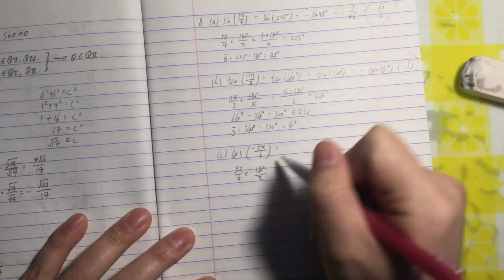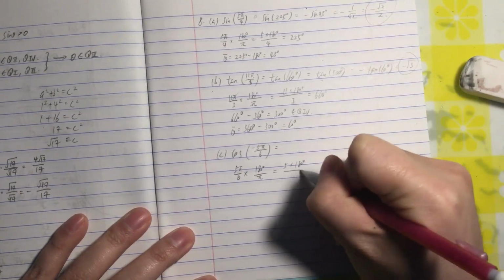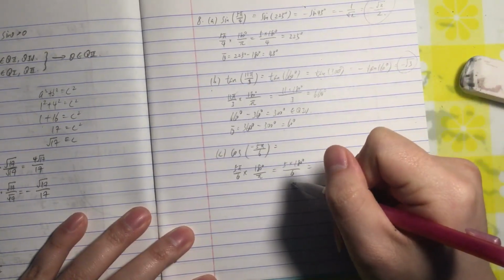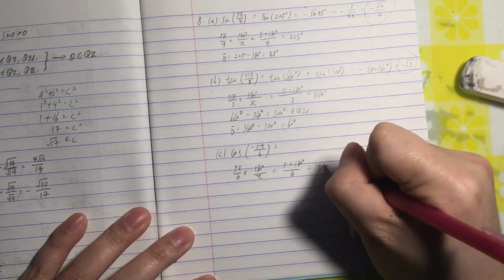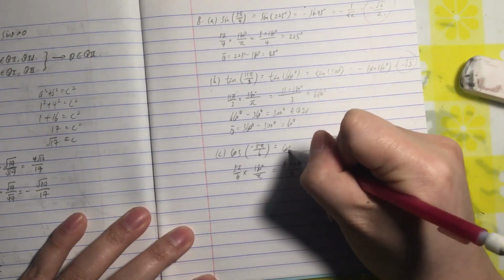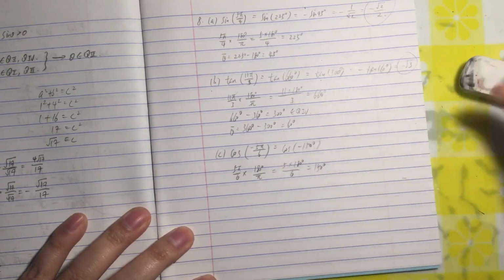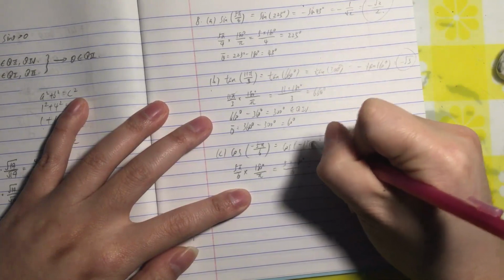I can first of all cancel pi. I get 5 times 180 degrees over 6. Here, if I take 180 divided by 6, I get 30. 30 times 5 is 150. So 5 pi over 6 is the same as 150. So negative 5 pi over 6 is negative 150.